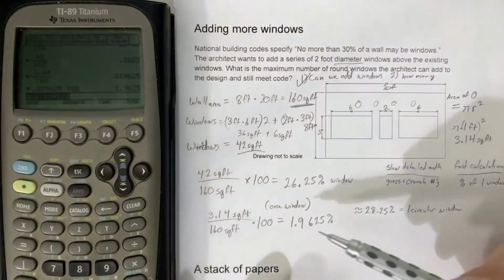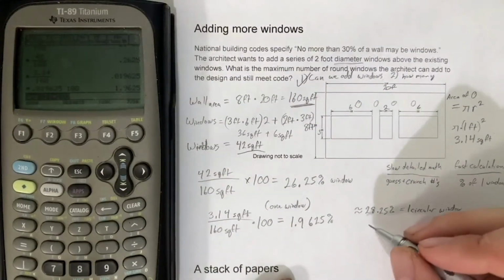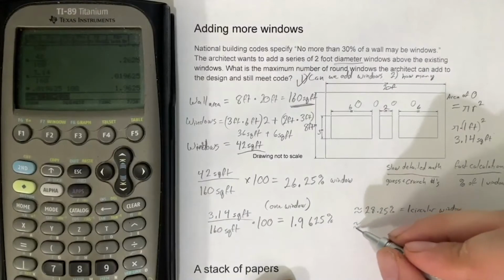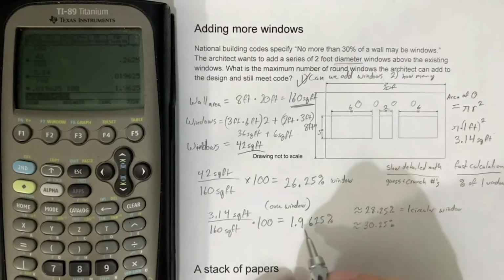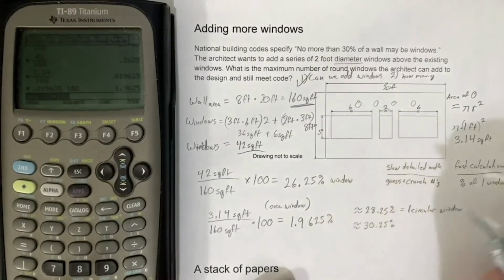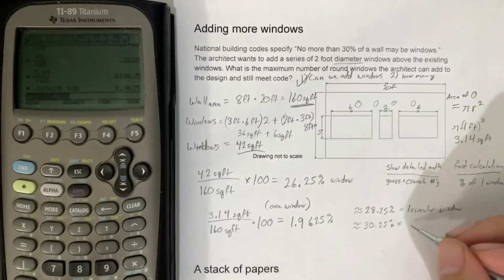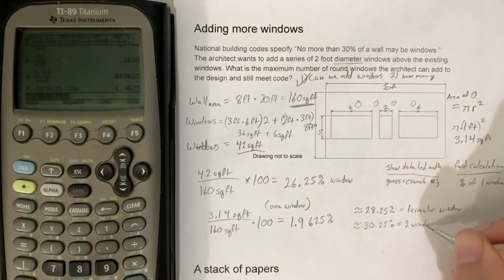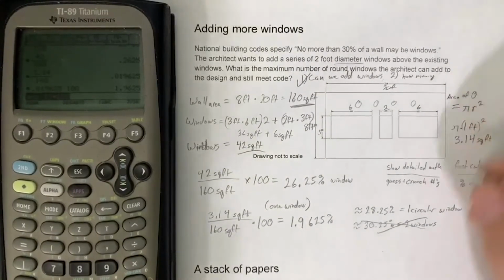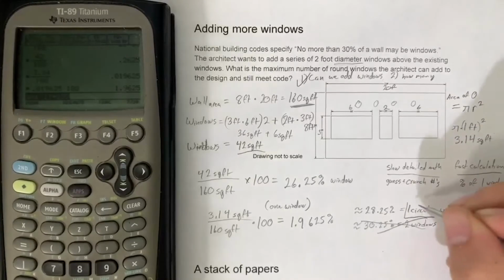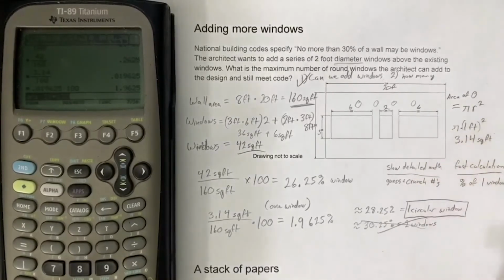But we do a second addition to that. We're getting approximately 30.25, again basically rounding to 2. And we can tell that we cannot add those 2 windows. Not an option. So that's the fast math. We can safely add one additional circular window.